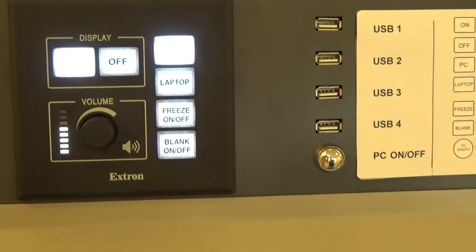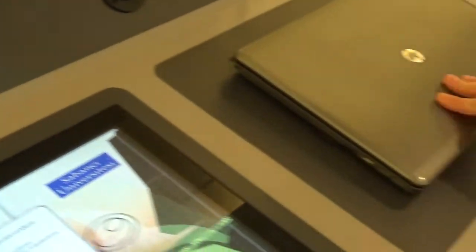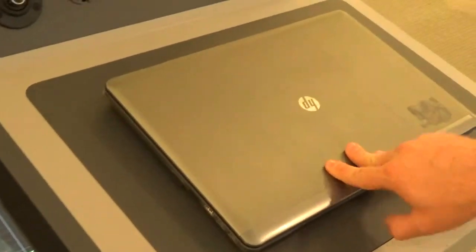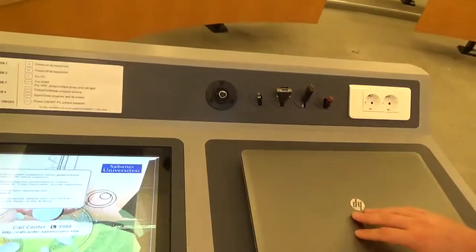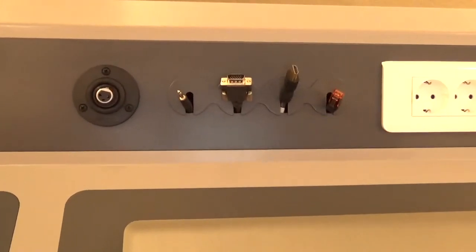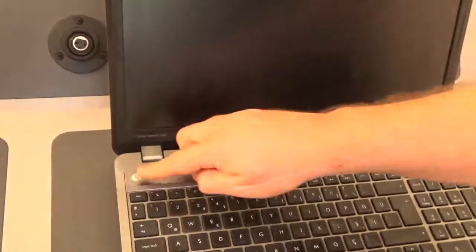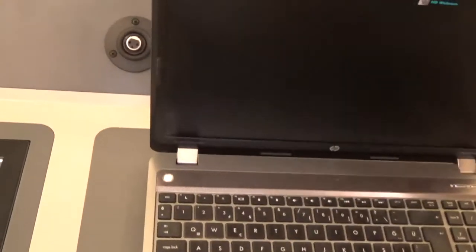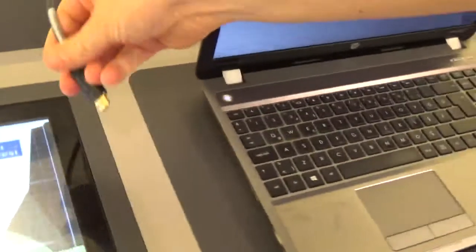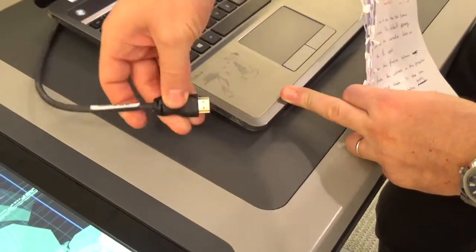And when you want to use your own laptop, over here you have the cables, and let's say you're going to use the HDMI input for your laptop, you just take this cable and connect it to your HDMI input.